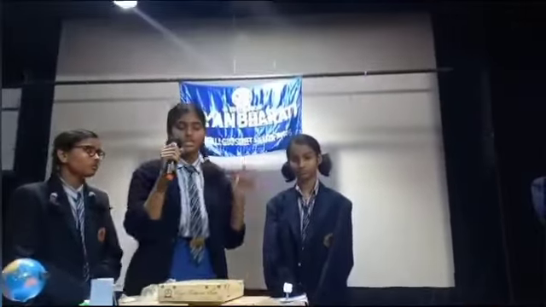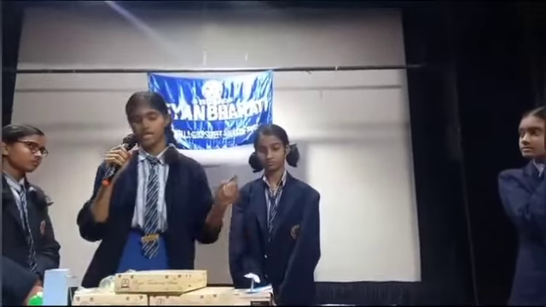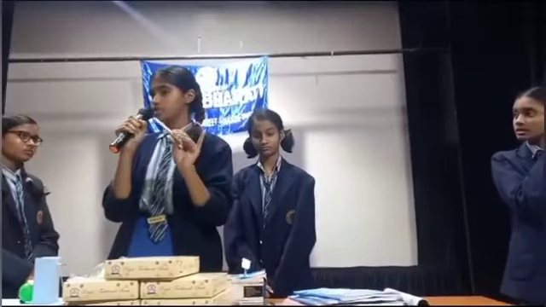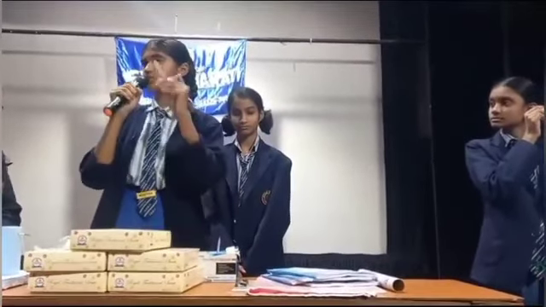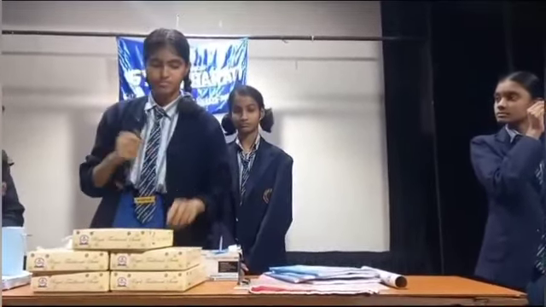So when she rubbed this pen through her hair, the pen induces the opposite charge in this paper. Placed near the paper, the paper gets attracted to the pen and sticks to it.